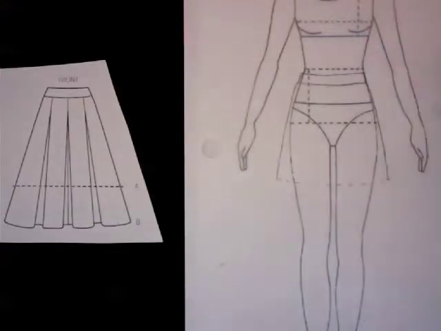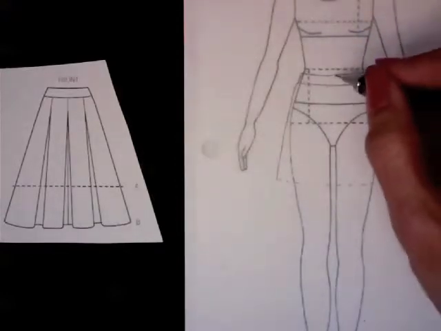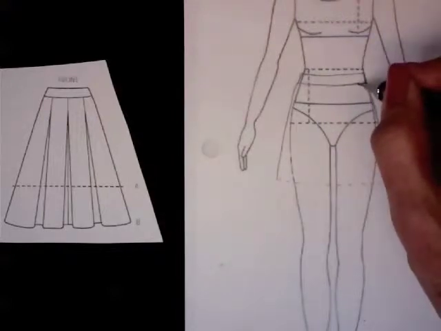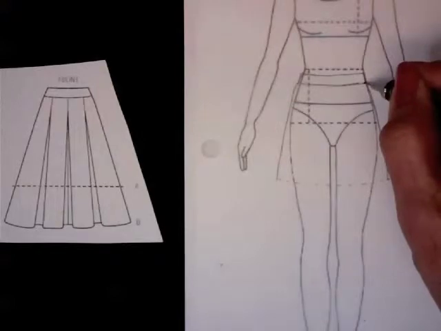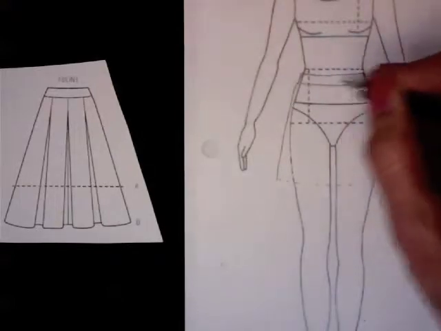Now pleats always have to end in a seam. They are either going to go all the way to the top of the skirt, which is pretty unusual, or they're going to end in a waistband, or they're going to end with some sort of seam that holds the pleats in place. So I'm going to indicate where my pleats are.